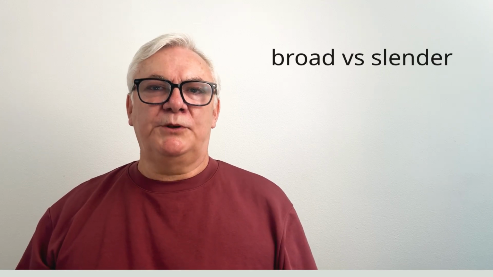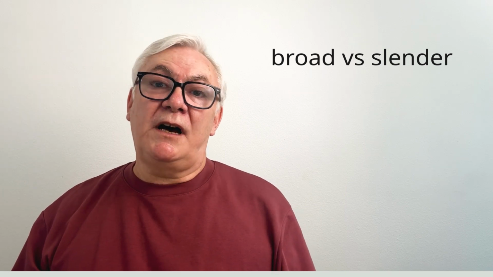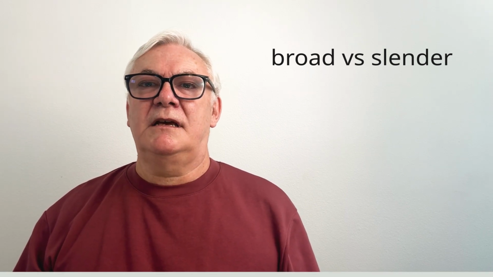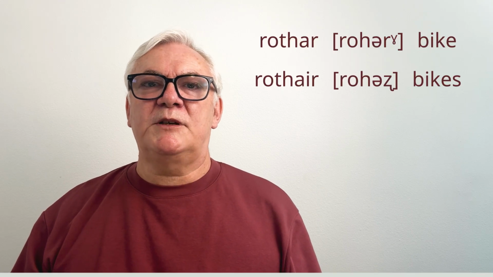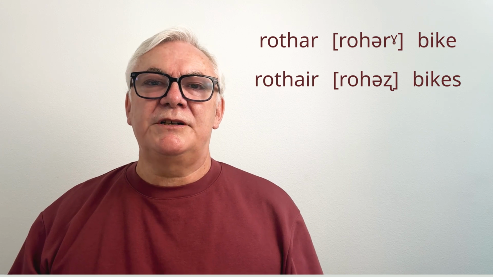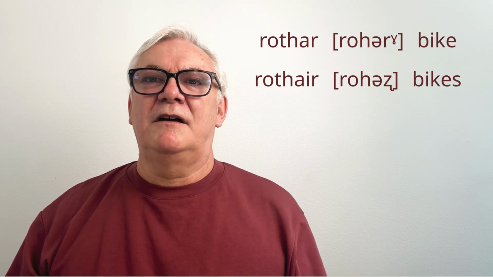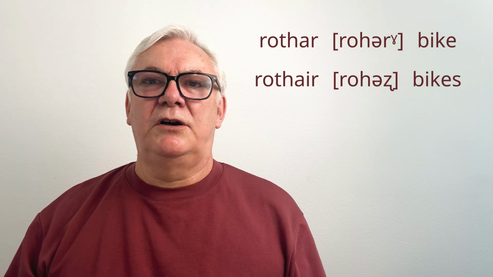Irish, a Celtic rather than Slavic language, has a similar distinction, but velarized consonants are called broad and palatalized ones are called slender. The distinction for R has been lost at the beginning of syllables, but not at the end, making the difference between bike, roher, and bikes, rohers, for example. So you have roher versus rohers. You'll notice that the slender R has quite a bit of friction at the end of syllables.